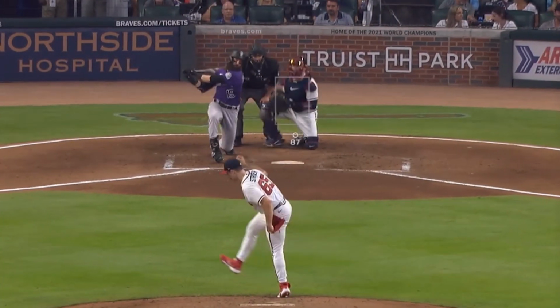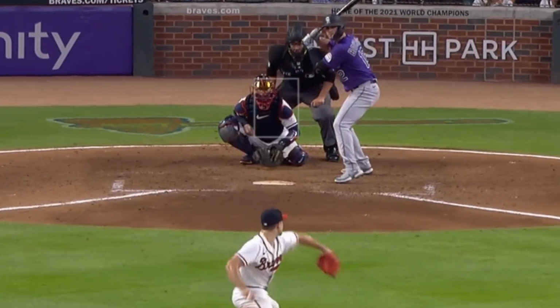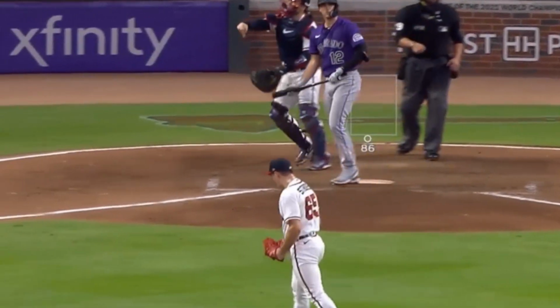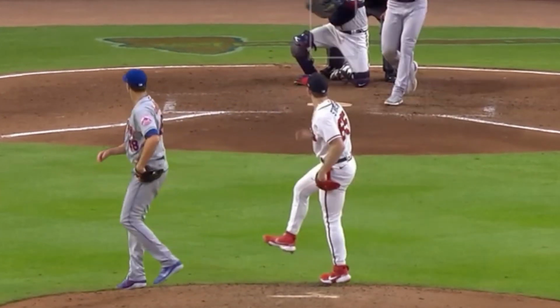Strider also had several White Castle specials, including one for his 16th K. Not only did he have 16 strikeouts, but he gave up only 2 hits and had no walks. Undoubtedly one of the best pitching performances of the season.